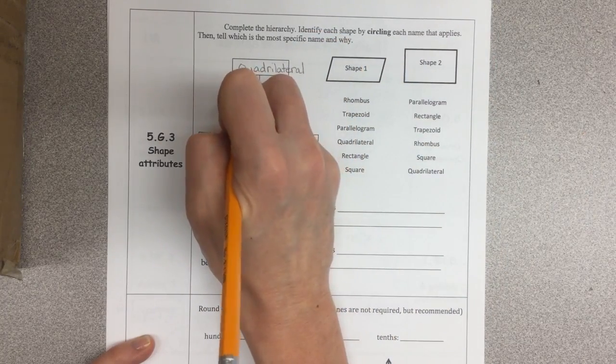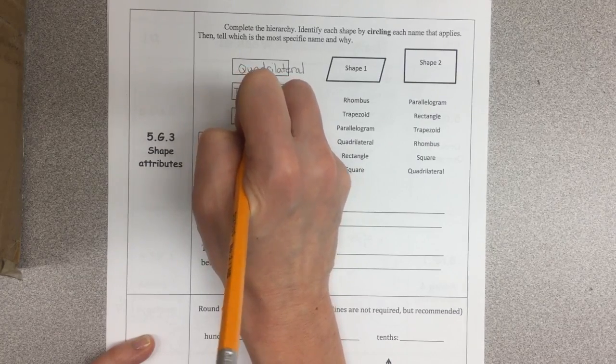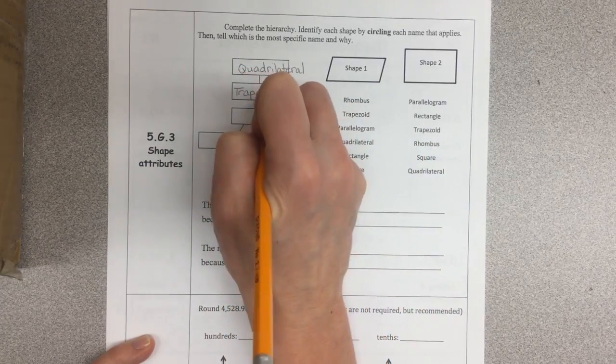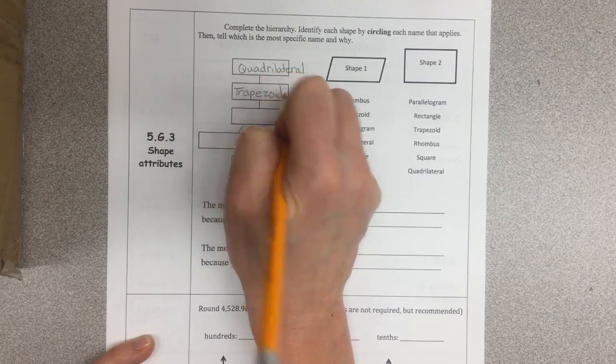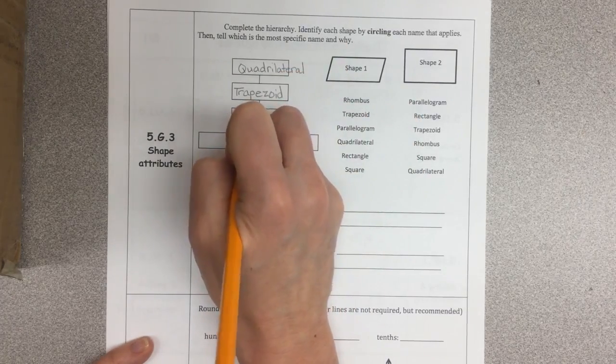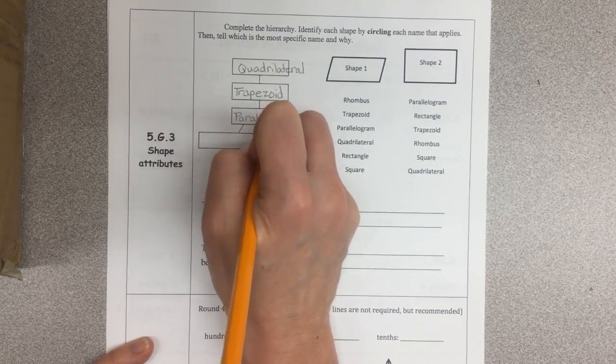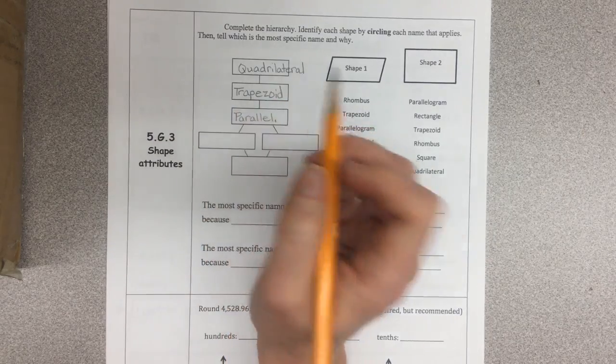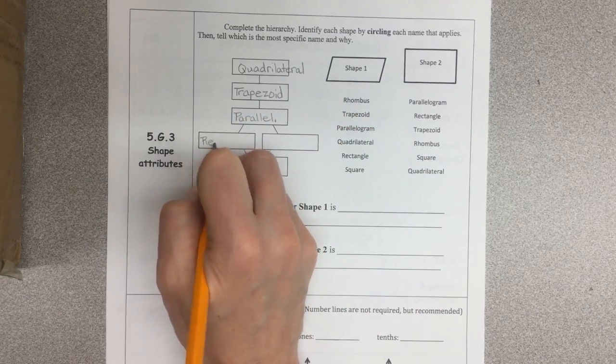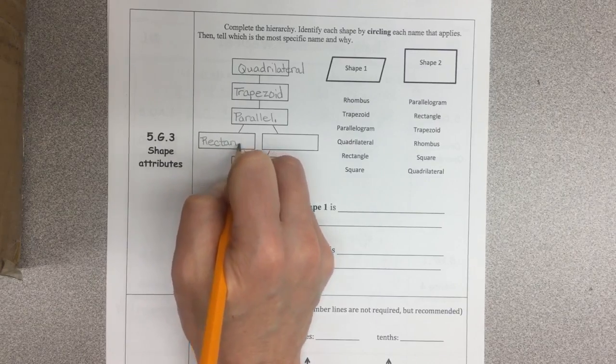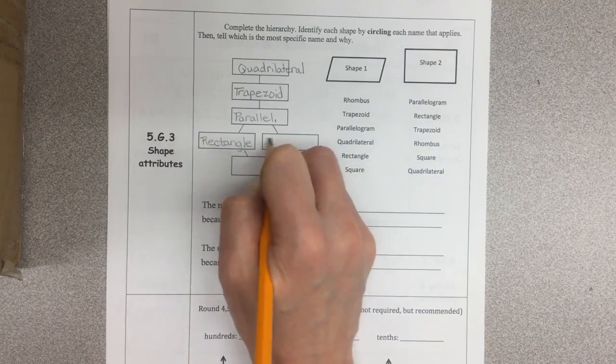Then comes the trapezoid. That would be a quadrilateral that has at least one set of parallel sides, followed by a parallelogram, a quadrilateral that has two pairs of parallel sides. Next comes a rectangle and a rhombus.